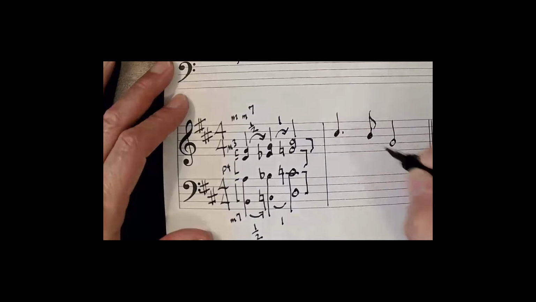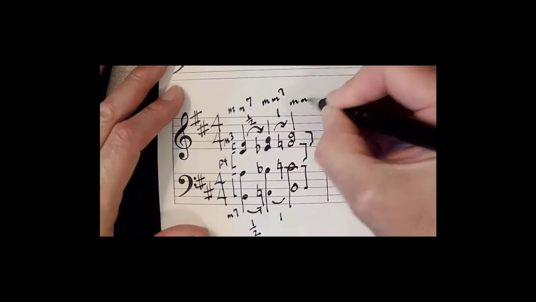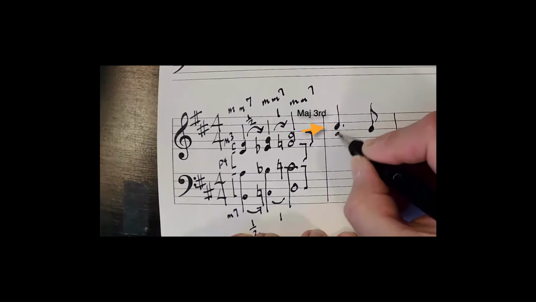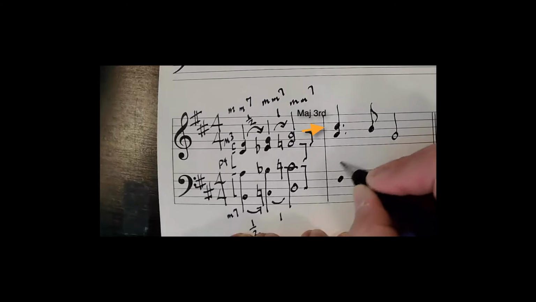Notice all the intervals are consistent, all the chords are minor 7. We know that's not true in diatonic music, that all the chord qualities would be exactly the same. But in strict planing, it is true. In the next chord, you can see the melody goes up a major 3rd, so all the pitches go up a major 3rd.